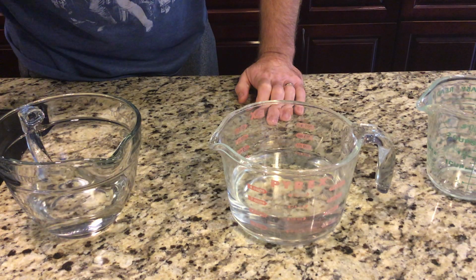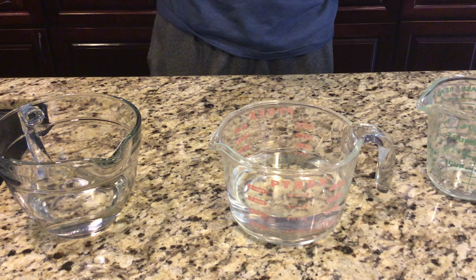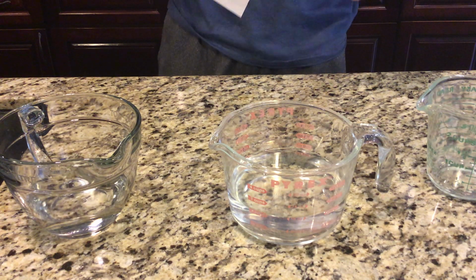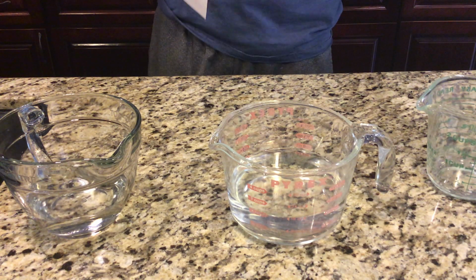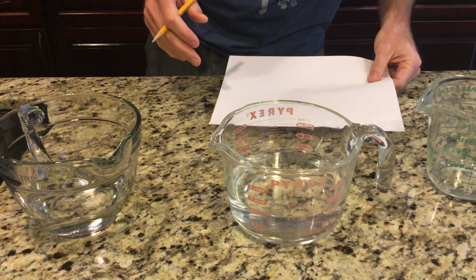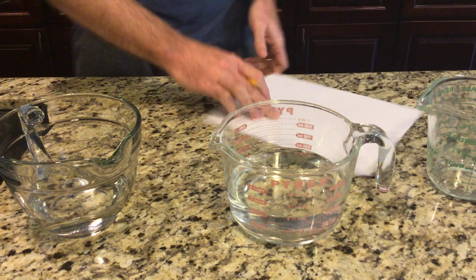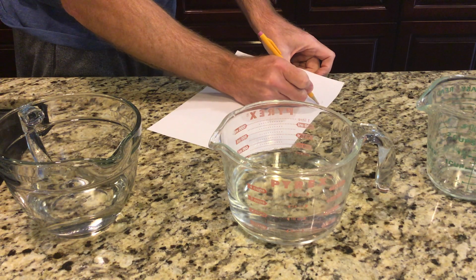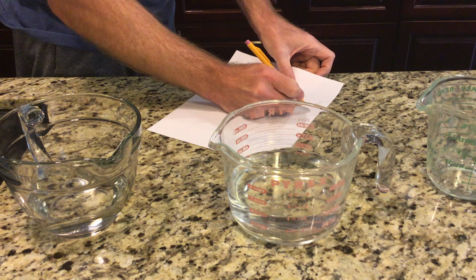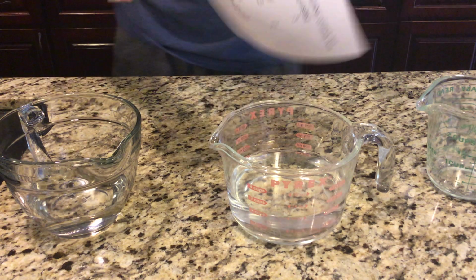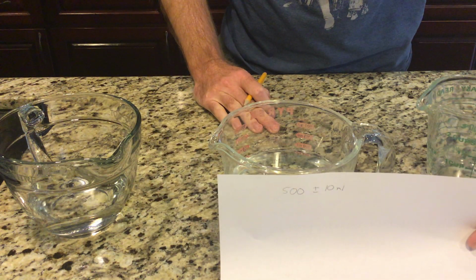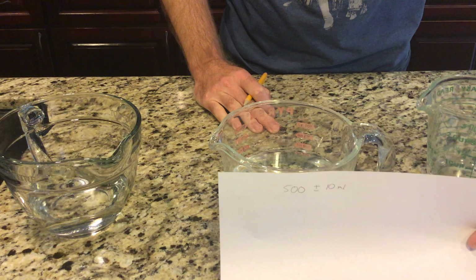Now, here's the big question of the day. How much water is actually in this measuring cup? Is it exactly 500 milliliters? Maybe, but we can't guarantee that, right? Remember I told you I would be within 10 milliliters, right? Okay, we can say that. That measuring cup has 500 plus or minus 10 milliliters in it.